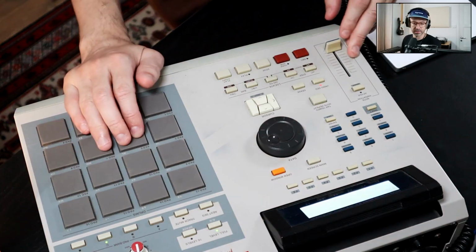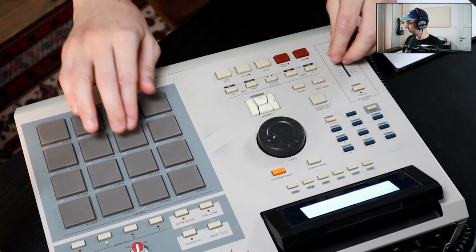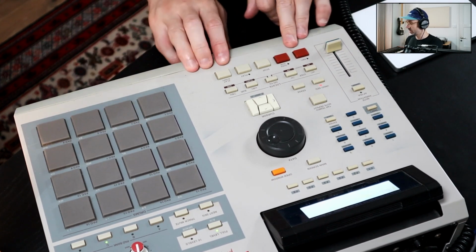I muted the vocal sample track, so we just have the drums again. I'm going to play the bass line on top of this and record it with the note variation slider. I'm going to play something like this. Let's see if I can do it in one go.